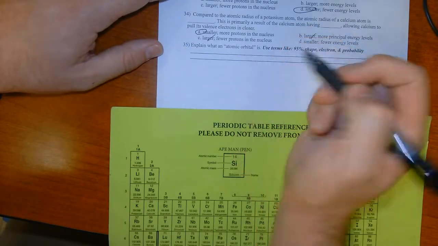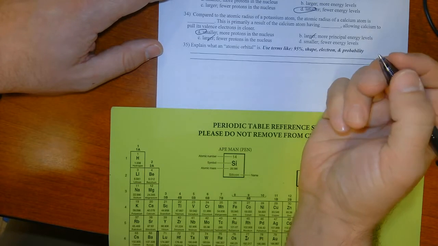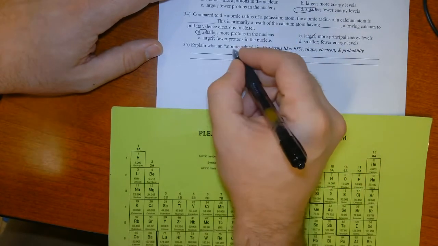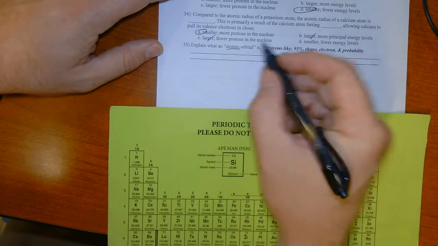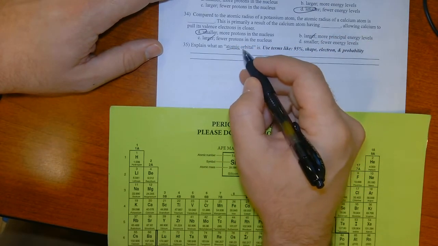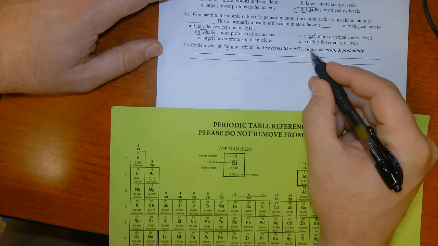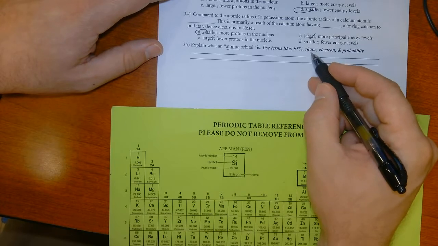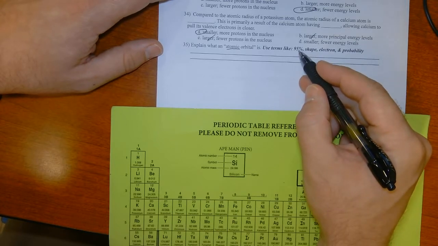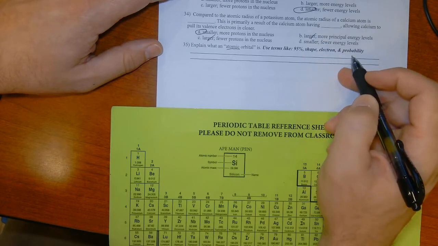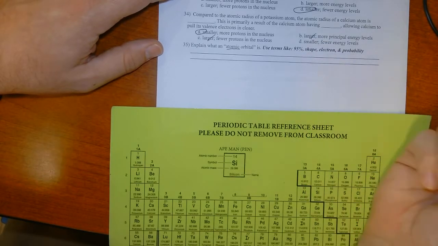Explain what an atomic orbital is using the terms 95%, shape, electron, and probability. So once again, an atom is surrounded by its electrons. Those electrons are found in orbitals. Those orbitals create shapes depending on their sublevels around the nucleus, where electrons are found 95% of the time. The probability of finding them is 95%, if you want to add that word probability in there.